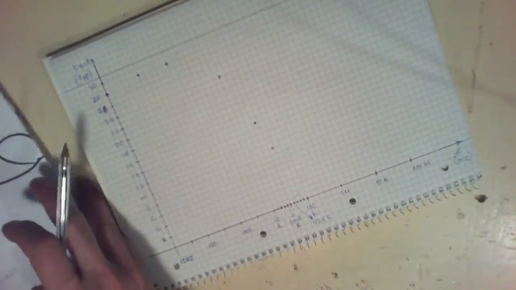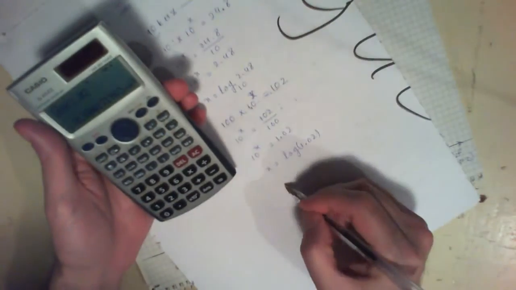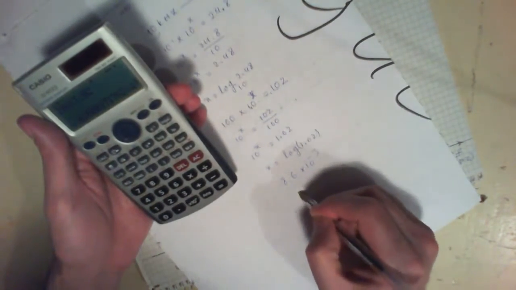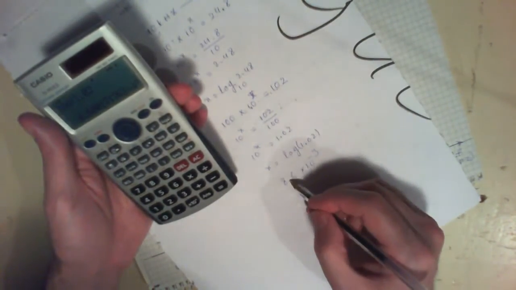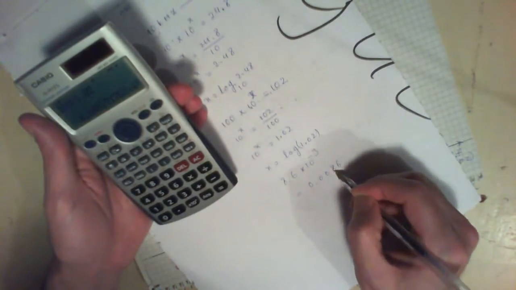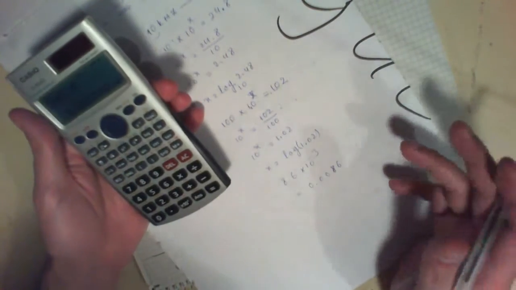So that's actually the same thing as 8.6 times 10 raised to power negative 3, which is the same thing as 0.0086. That's 8,000th of a unit.